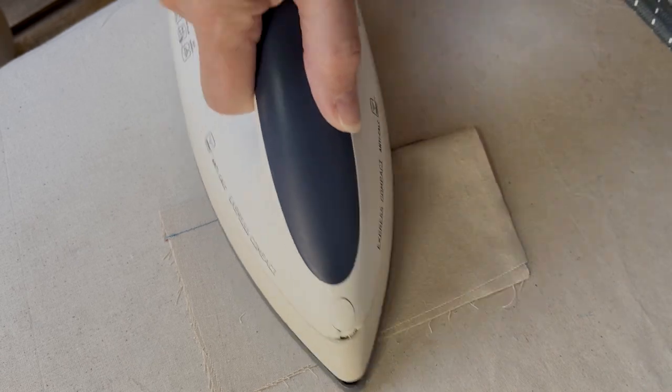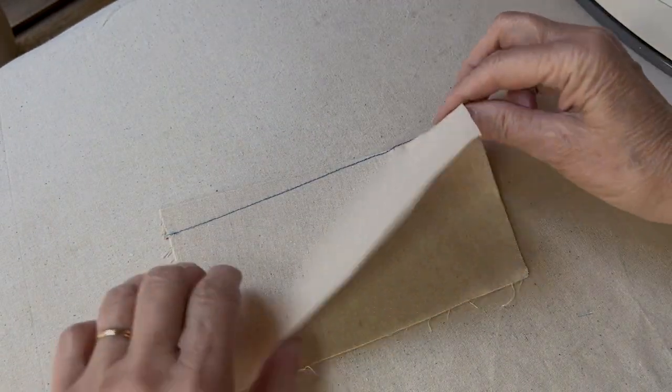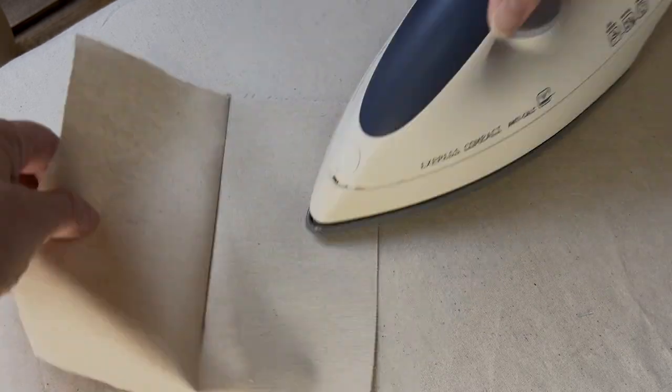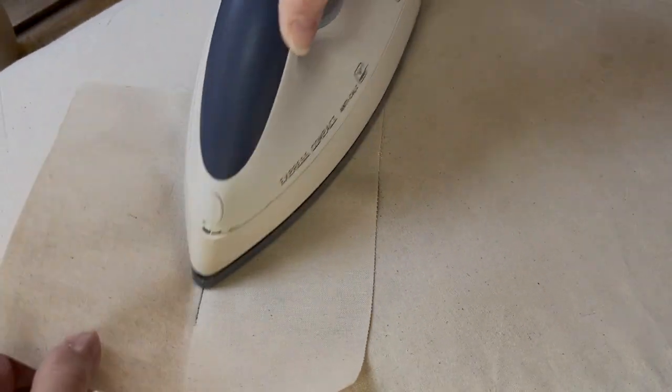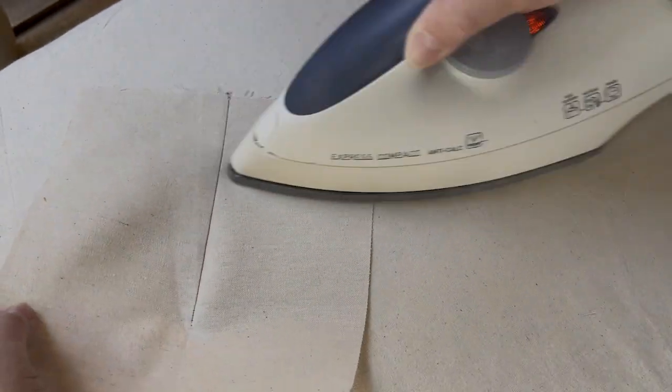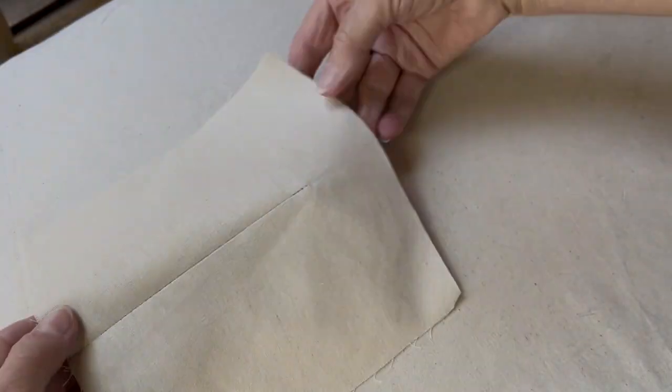Press the dart down. This reduces dust build-up during wear and washing. Waist darts are pressed towards the centre front or centre back to create a smooth line. With practice, you'll no longer need the template. You'll develop an eye for the perfect dart curve.